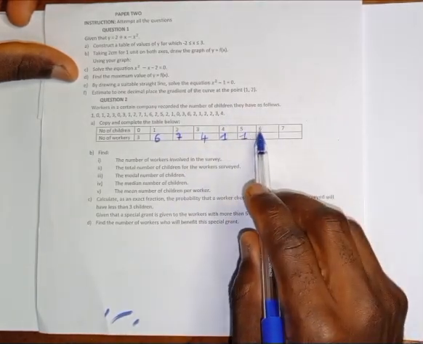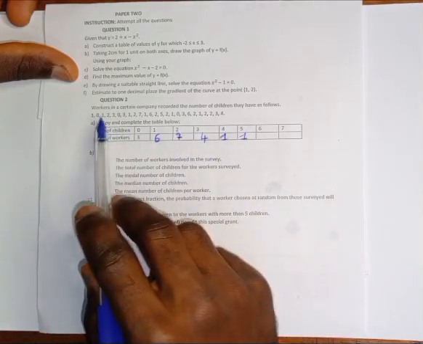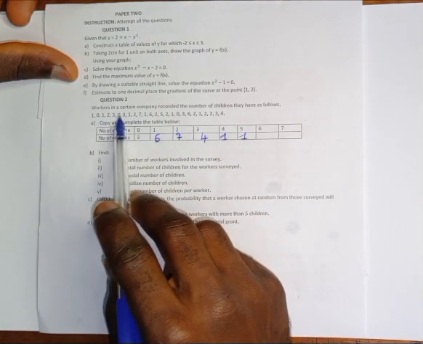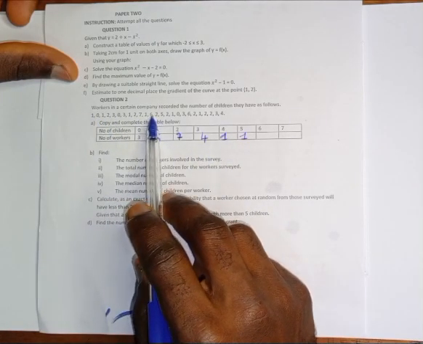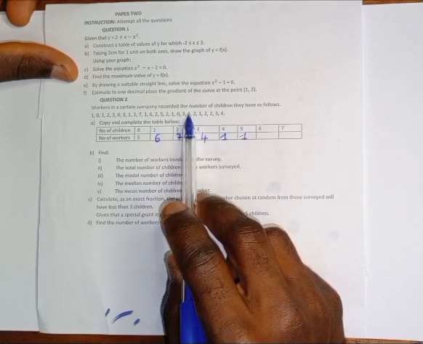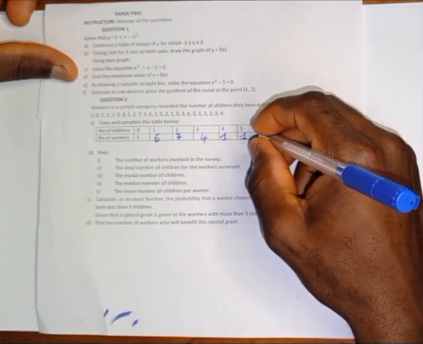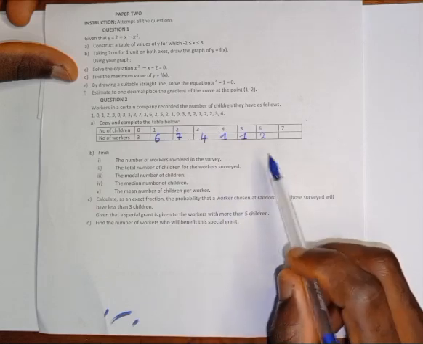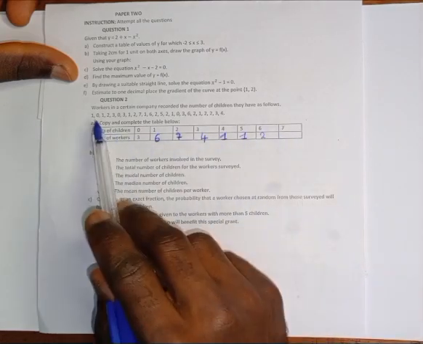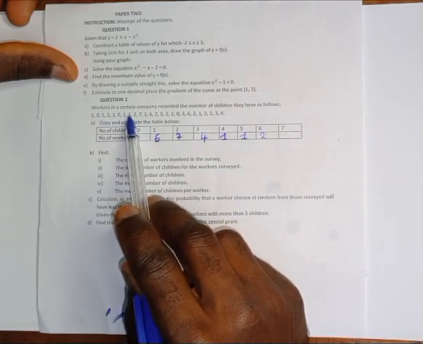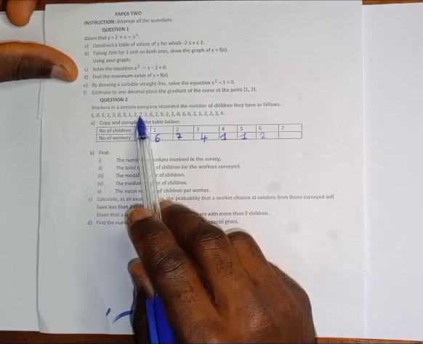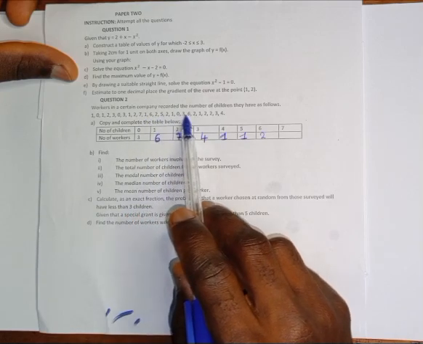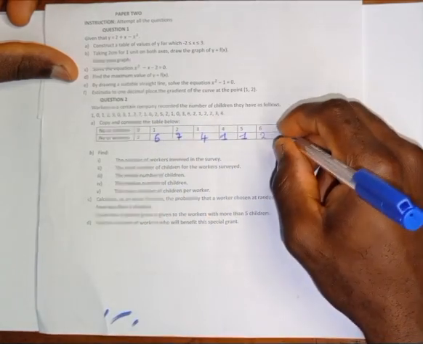Next, 6. The number of workers with 6 children. We're going to count the number of 6s. We have 1, 2. Next, we go to 7. The number of workers with 7 children. We have just 1.